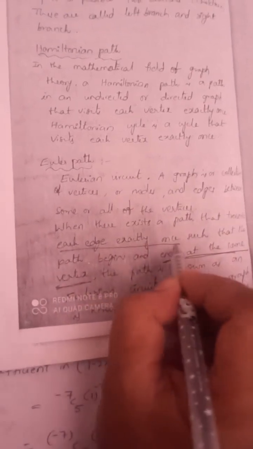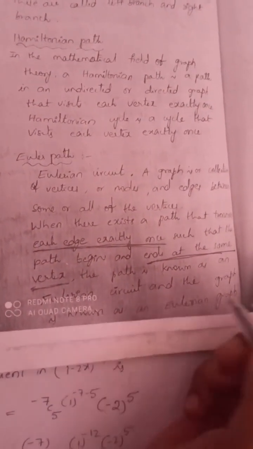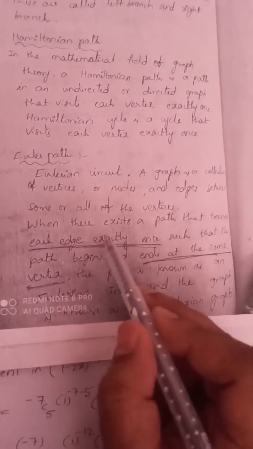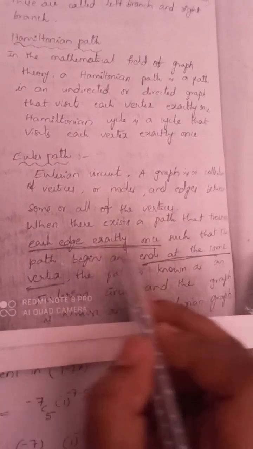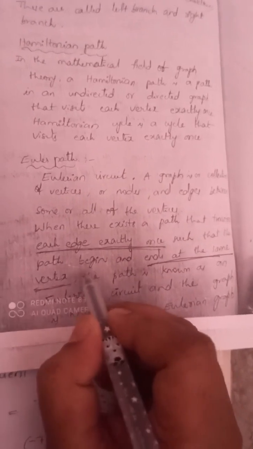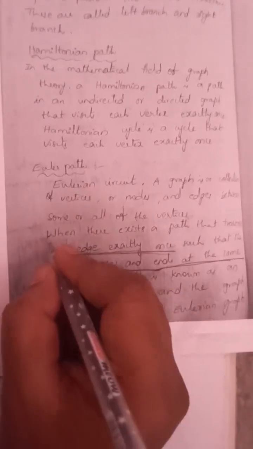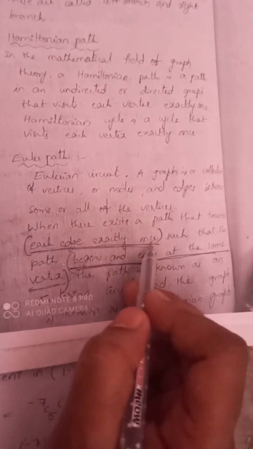Each edge exactly once, and we have to visit and end at the same vertex. Begins and ends at the same vertex. These are the two points for an Eulerian circuit you have to understand. The path that traverses each edge exactly once and begins and ends at the same vertex is the Euler path definition.